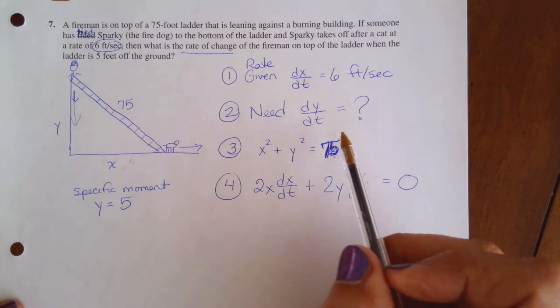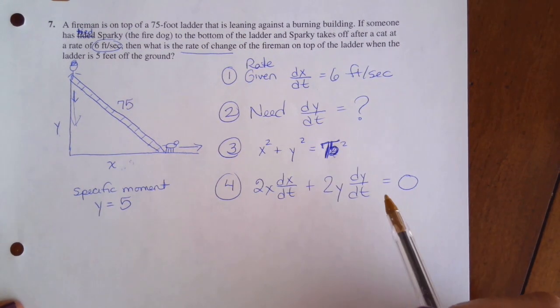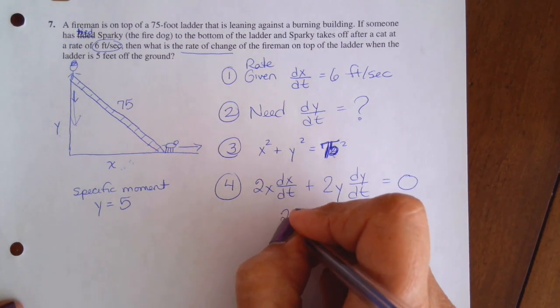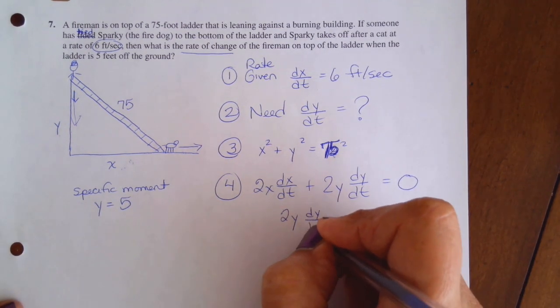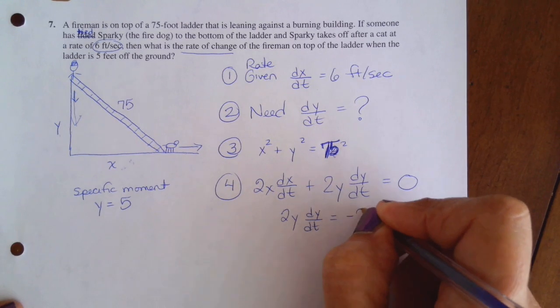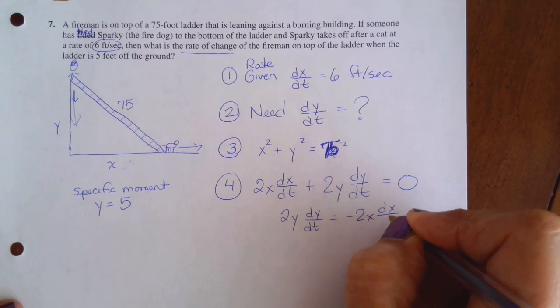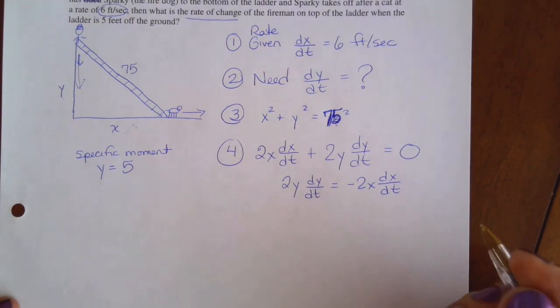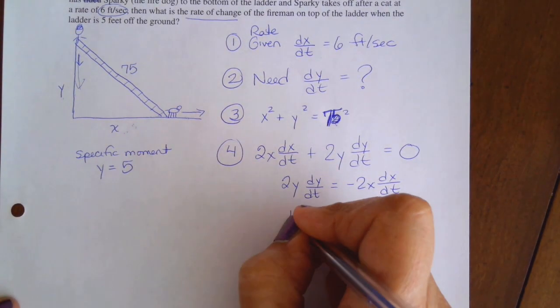All right, then solve for the variable, dy/dt. So I'm going to move this term over to the right, so 2y dy/dt equals negative 2x dx/dt. Divide everything by 2y.